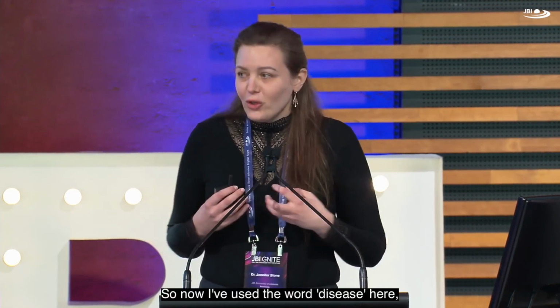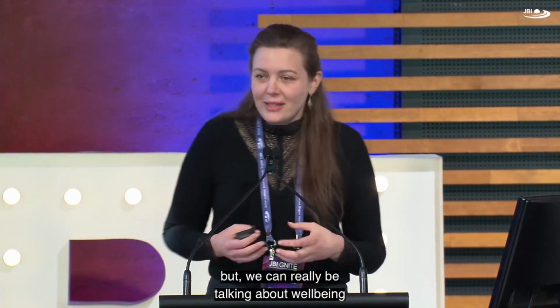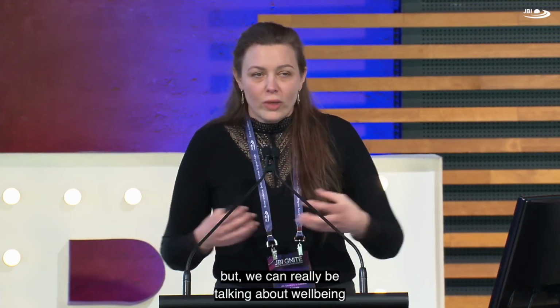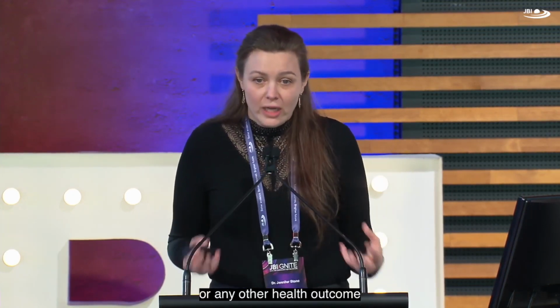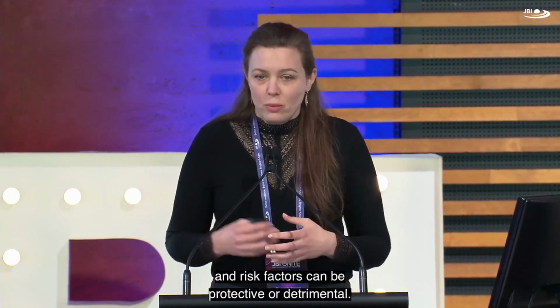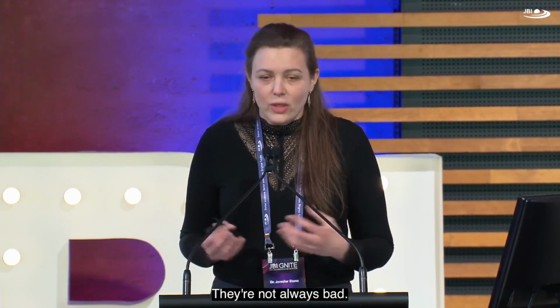Now I've used the word disease here, but we can really be talking about well-being or any other health outcome. And risk factors can be protective or detrimental. They're not always bad.